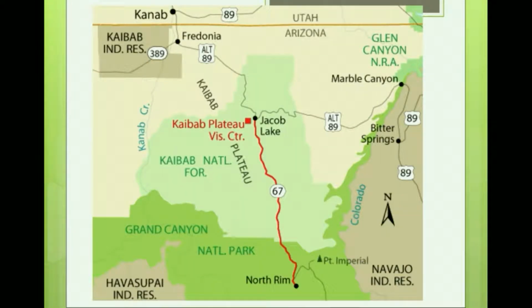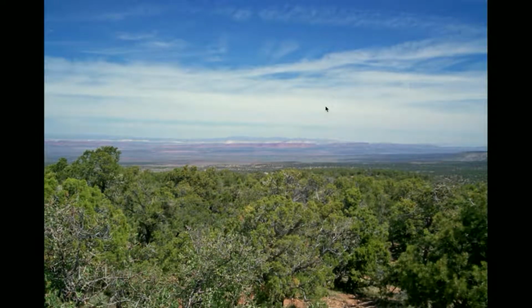This is a little map of where the Grand Canyon National Park is in north central Arizona. The Kaibab Plateau is just north of that, nearing the border with Utah. And this is a little picture of the plateau today, looking north, looking south. So you can see a little bit of the landscape. I just thought I'd show that.